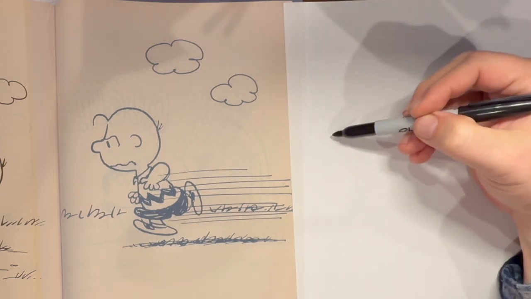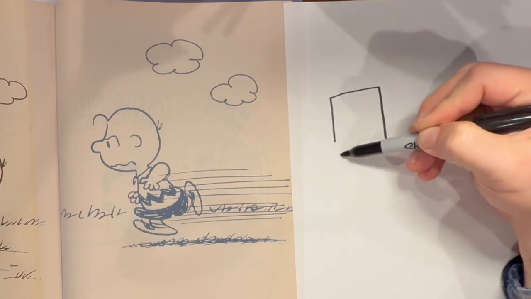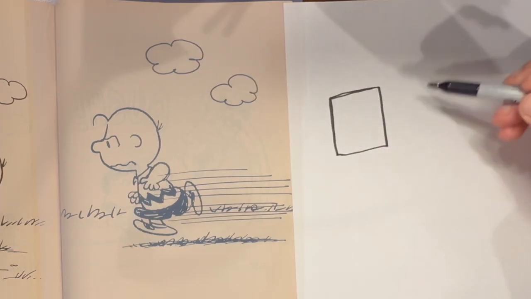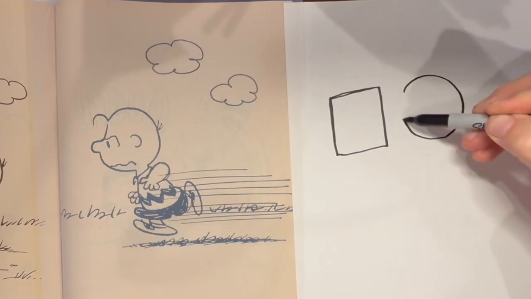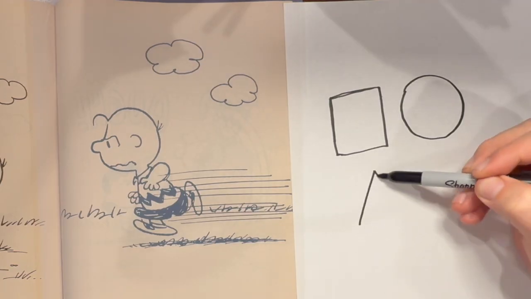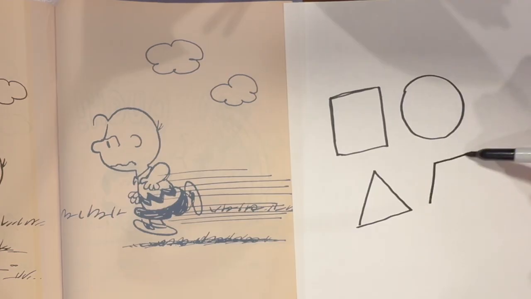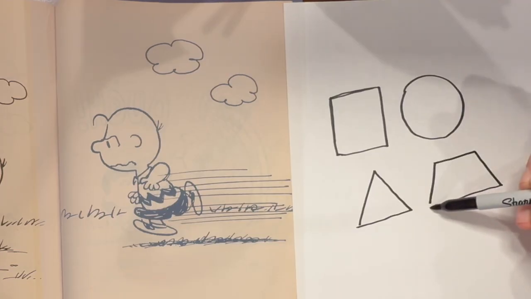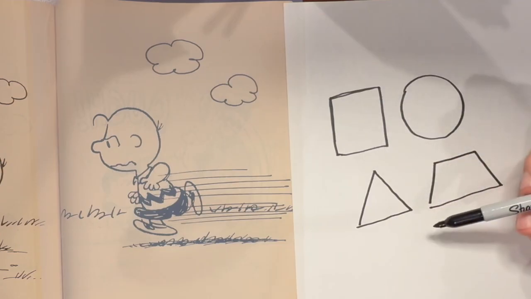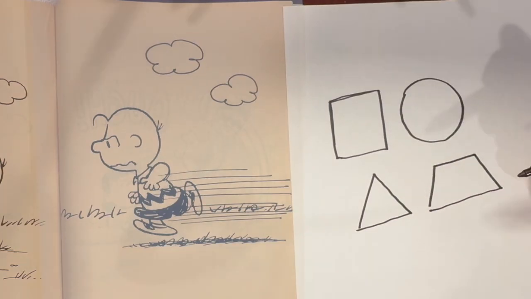You have squares, circles, triangles, and then obviously other shapes that you can use. But the basic shapes that I like the most are the square and the circle. So my favorite are the square and the circle.